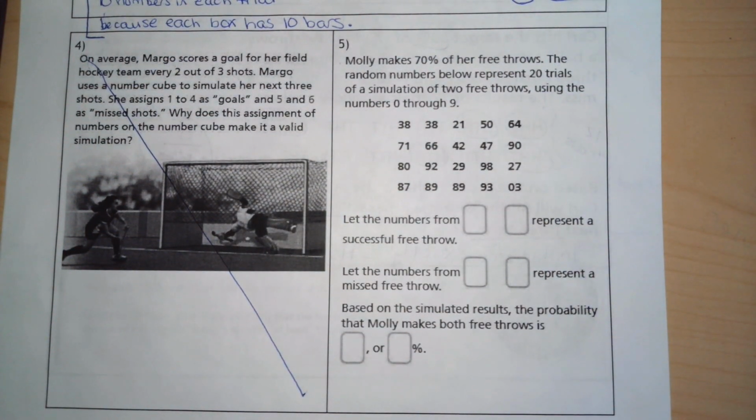It says Molly makes 70% of her free throws. The random numbers below represent 20 trials of a simulation of 2 free throws, using the numbers 0 through 9.